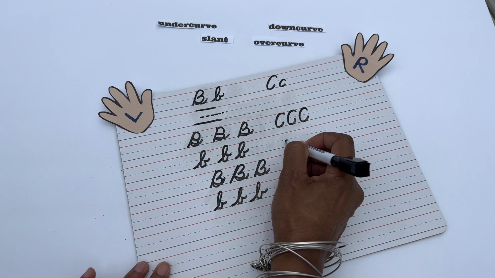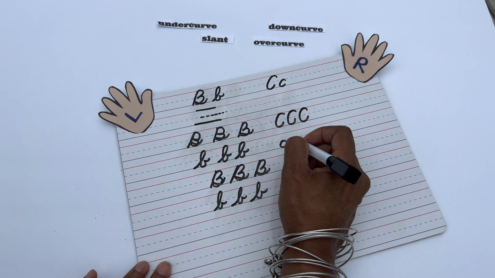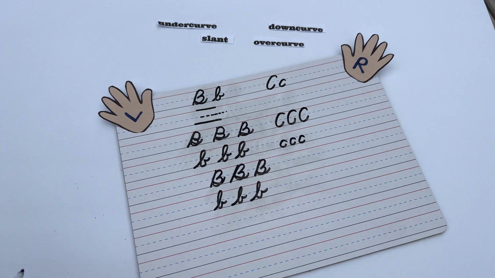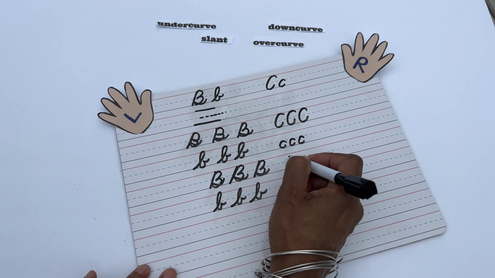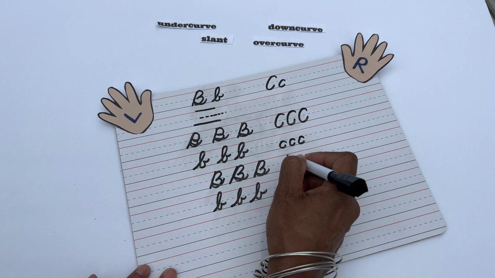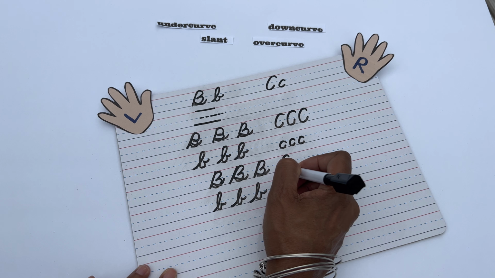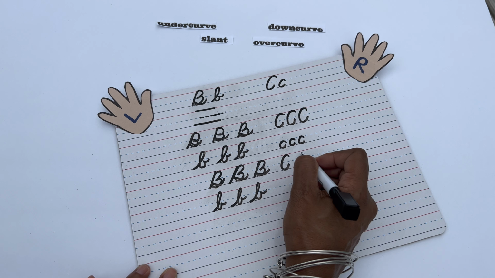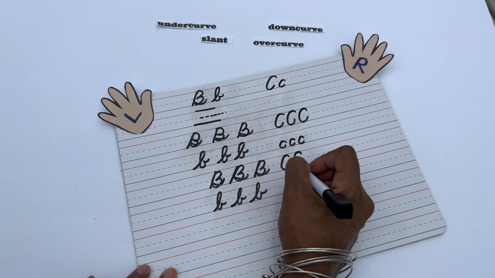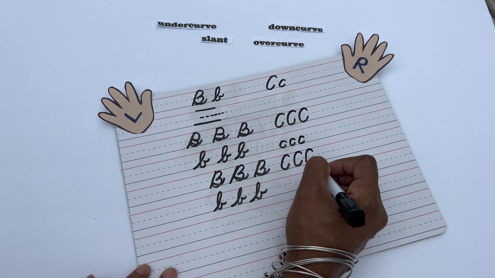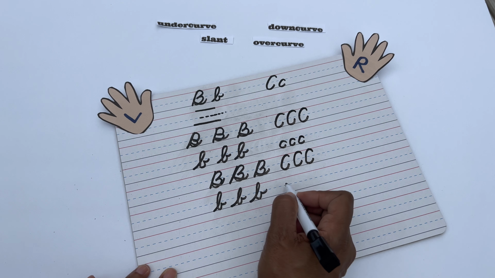And here we're going to do the same thing, but we're going to start a little bit down from the first floor, around and up, around and up, and around and up. Okay? Let's try the cursive letter C again. We're going to start a little bit below upstairs. You go upstairs, down, around, and up, down, around, and up. And actually, this is just one.